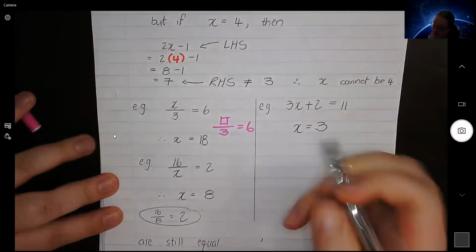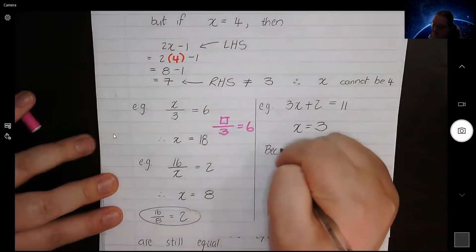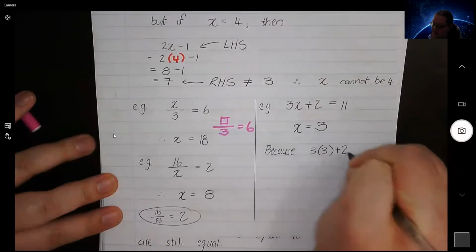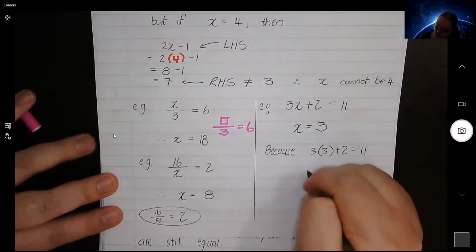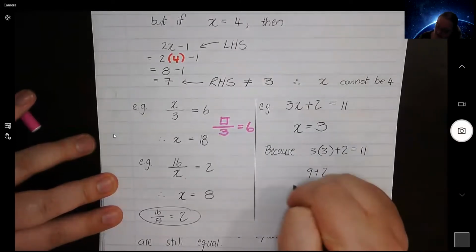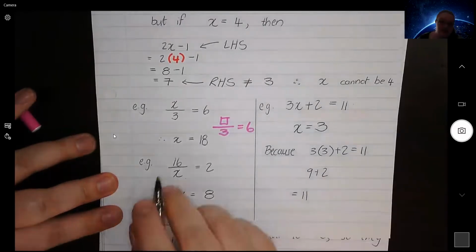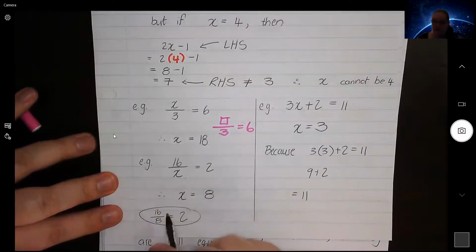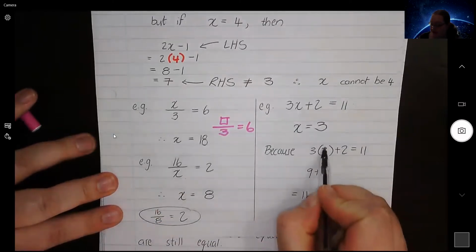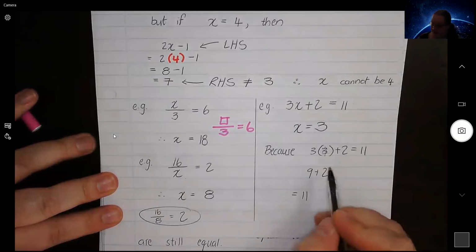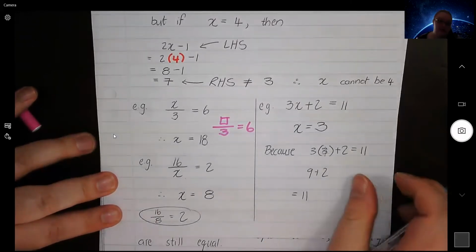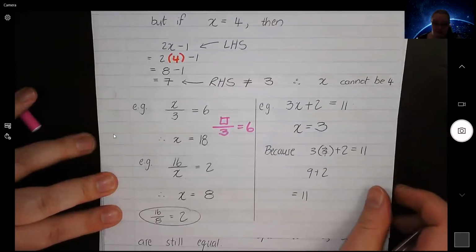Okay, because 3 times 3 plus 2 is equal to 11. Okay, that's 9 plus 2, and that is equal to 11. That means that the left-hand side is equal to the right-hand side. Okay, if these two were not equal, let's say if we had 4, then that would be 12 plus 2, which would give us 14, which means that 4 would not be the correct solution.